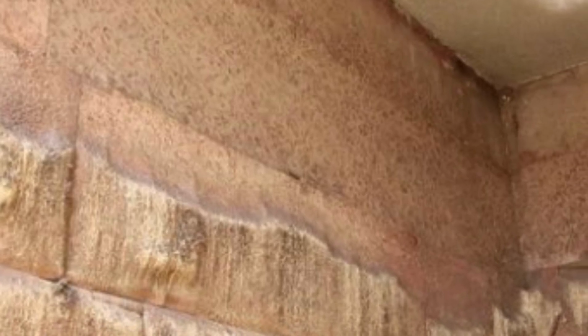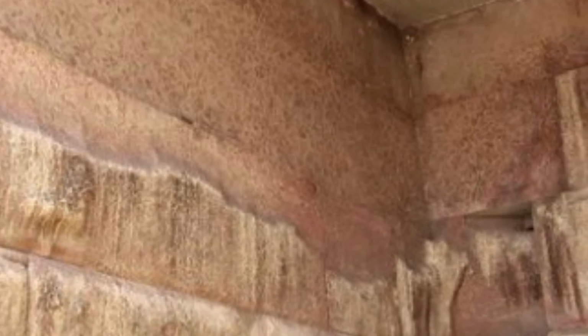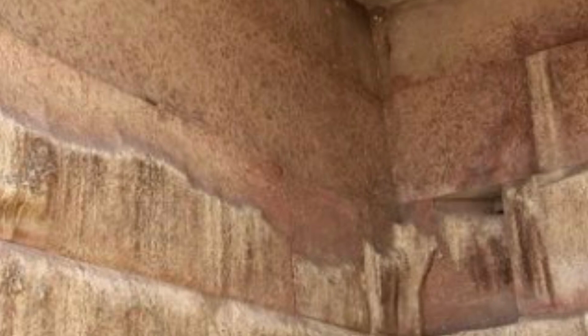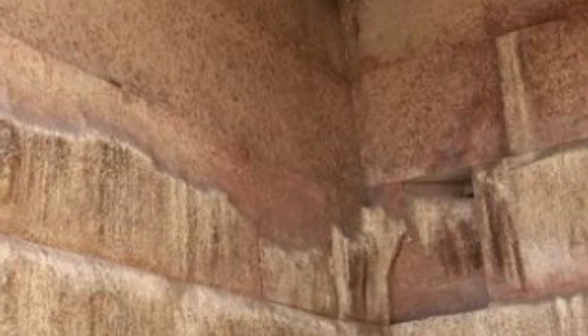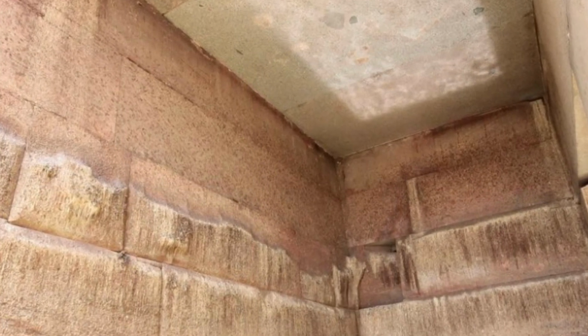And look at this corner area here. It seriously looks as if some liquid has been thrown onto it and has melted it away or softened it so that it can be scraped off. You may well ask, is this the handiwork of the dynastic Egyptians? And I would say yes, it is.